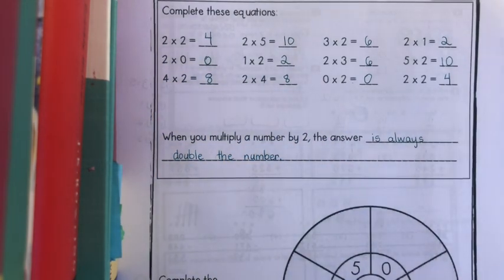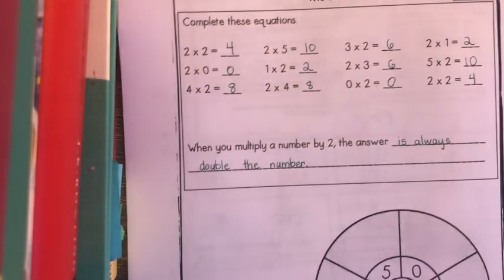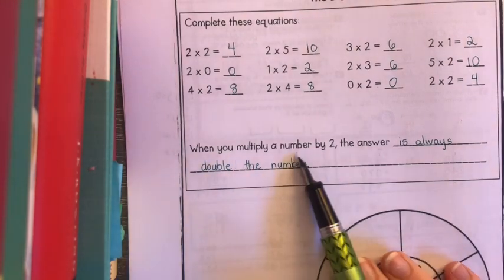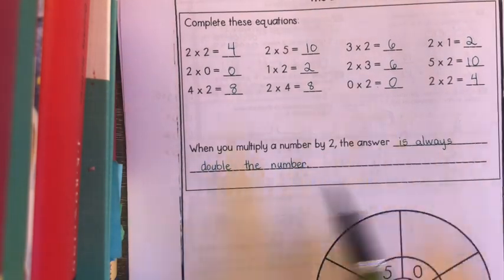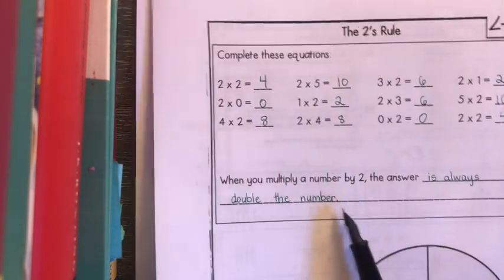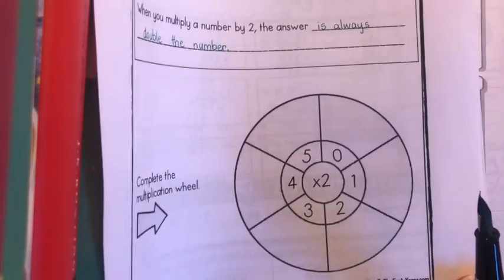Okay, so these multiplication rules are good to remember. So do write that down and read it to yourself. When you multiply a number by 2, the answer is always double the number. Now we're going to move on to the multiplication wheel.